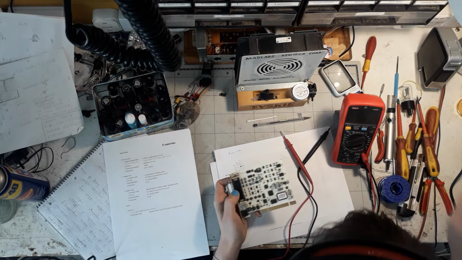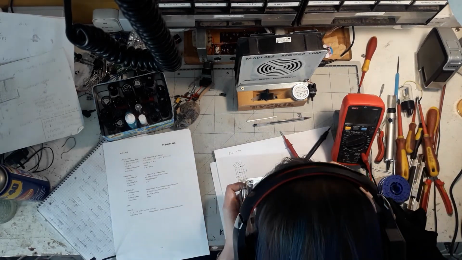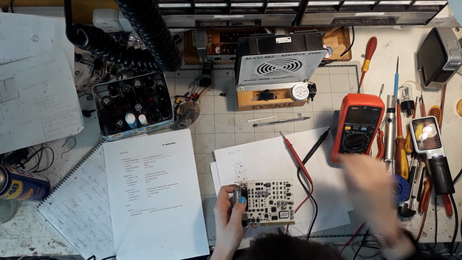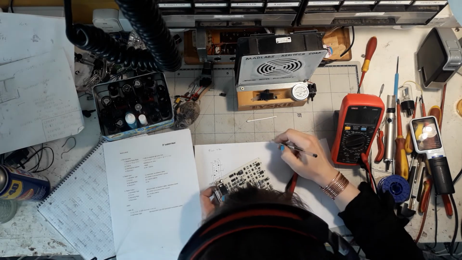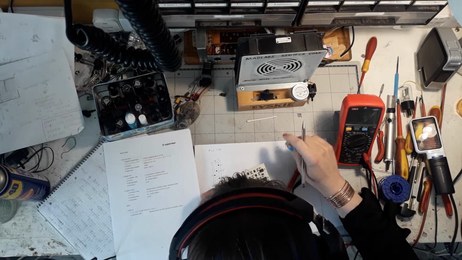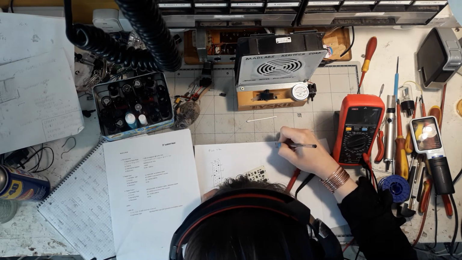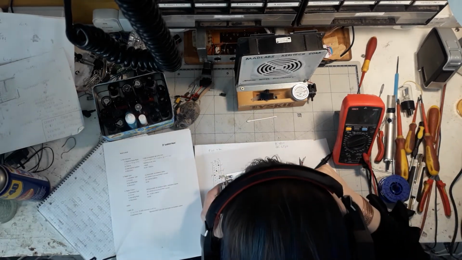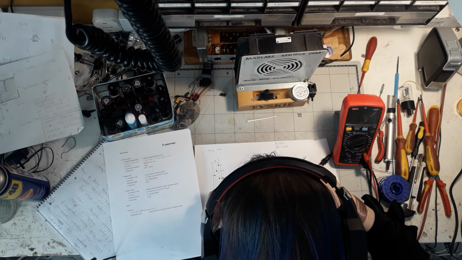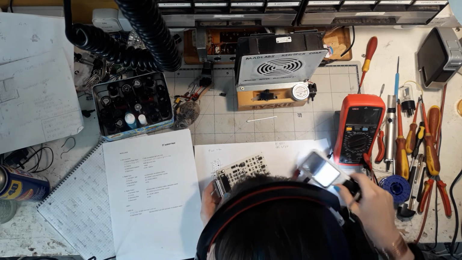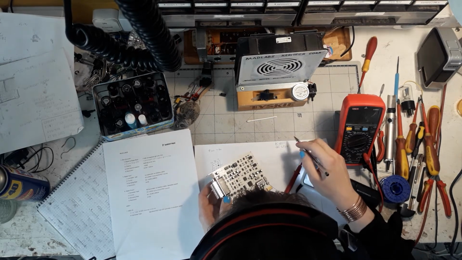Those are, let me see, JRC 4580. And all of the op-amps here, they are also JRC 4580.